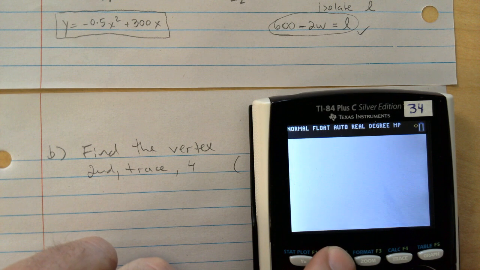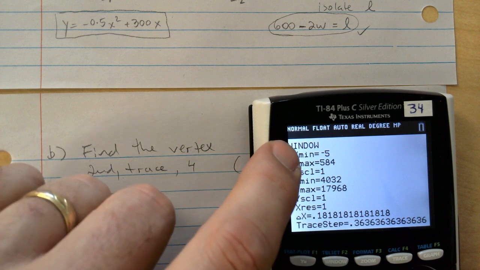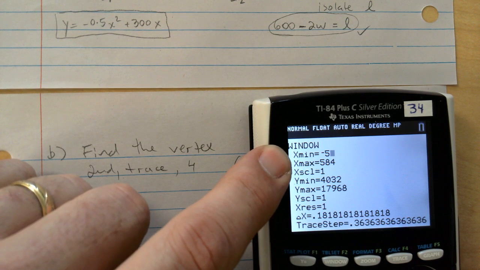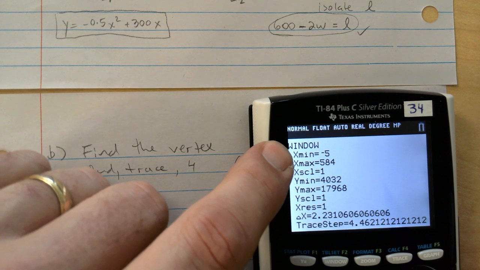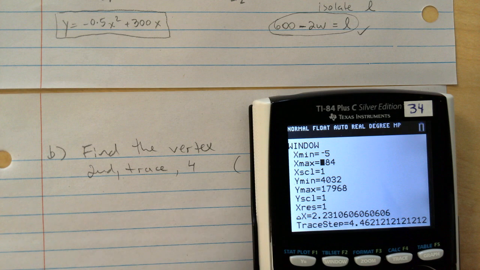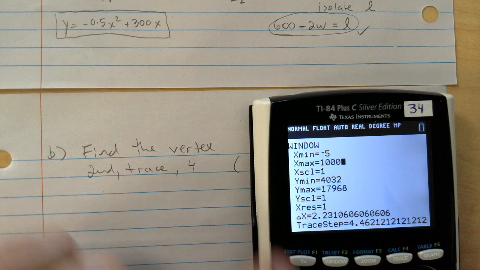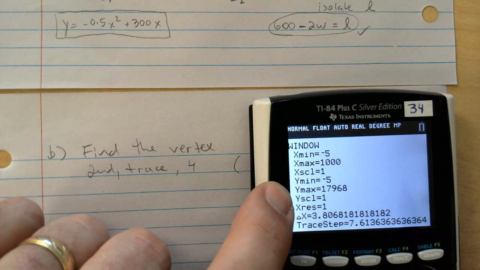So we're going to go window, x min, I'm going to go -5. Sometimes it's good to go -1, but these are really big values on the x-axis, so I'm going to go min is -5, and max, I still need to increase that, so I'm going to go 1,000. My y min, I'm going to go -5, and I clearly can tell that I need to go higher.